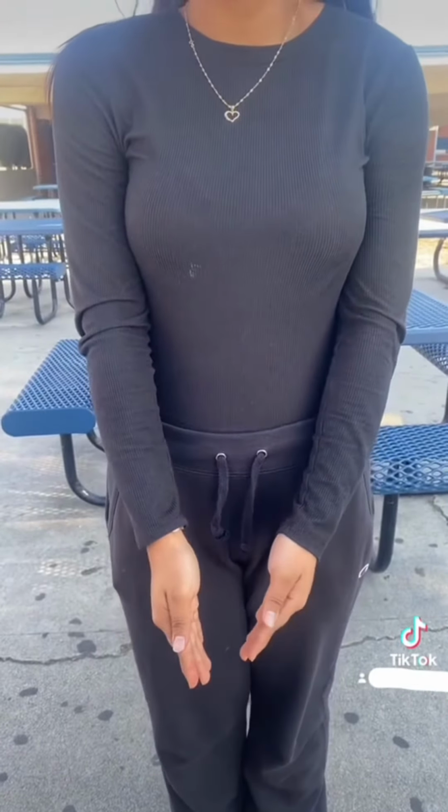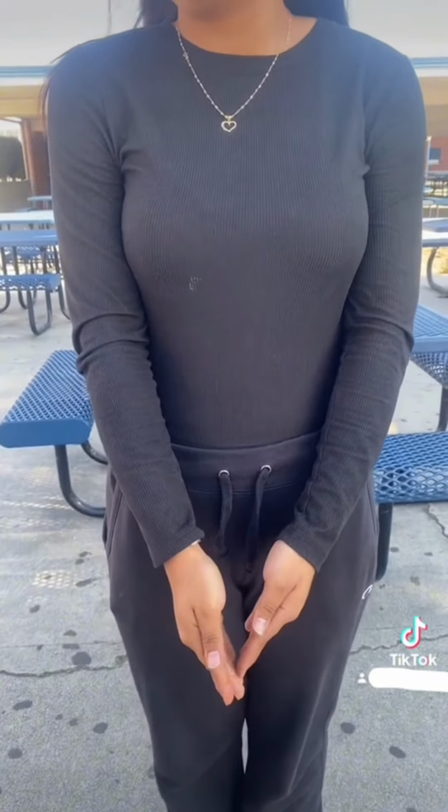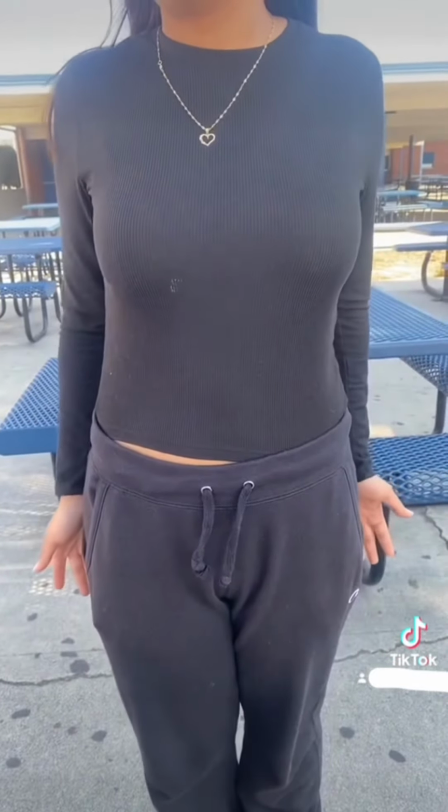This is protraction at the sternum or clavicle joint or the sternovicular joint, and this is retraction at the sternum and clavicle joint or the sternovicular joint.